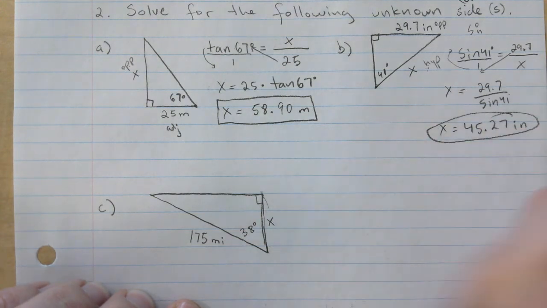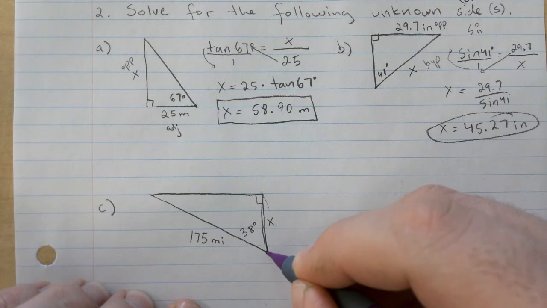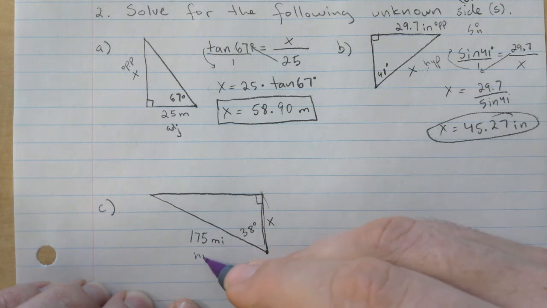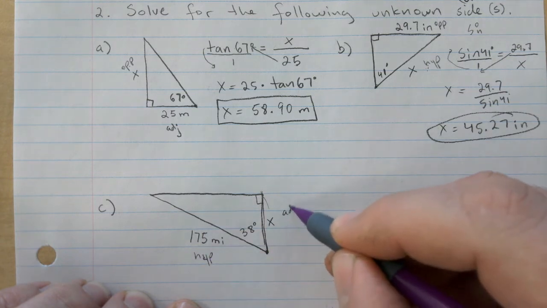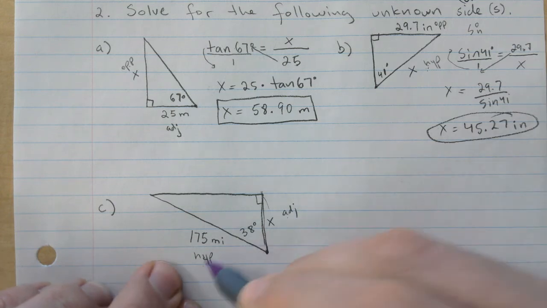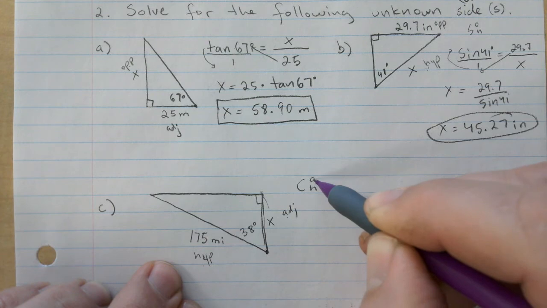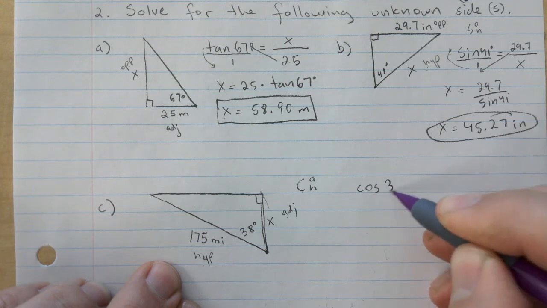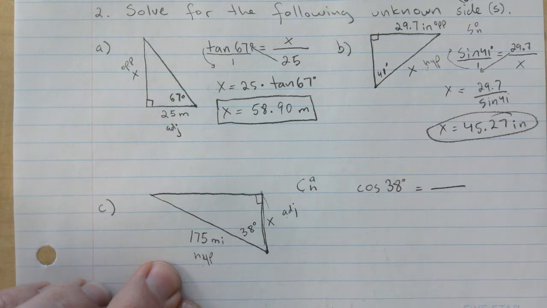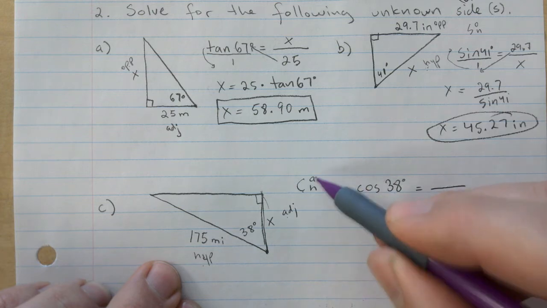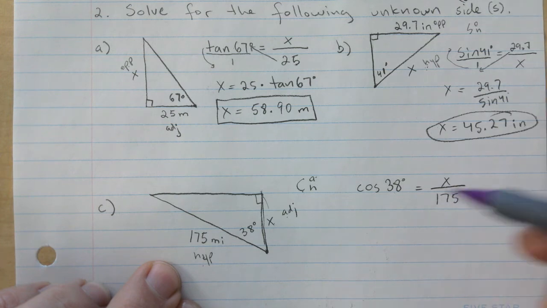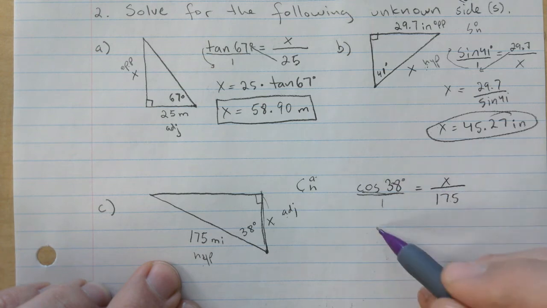This one right here. Angle is here, we're located there. Across is the opposite. I don't care about that one. This must be the hypotenuse. And this is the adjacent. So A and H, that should remind you of CAH, which means you have to use cosine. So 1 mark for cosine. And then you have to put the numbers in the right place. A comes first, which is x. 175 comes over here. Put the 1 just for looks. So it's really just 175 times cosine of 38.